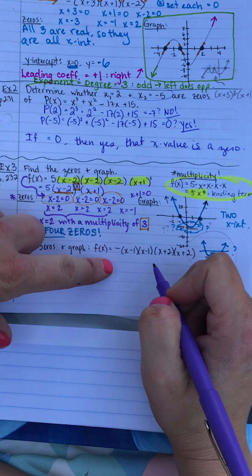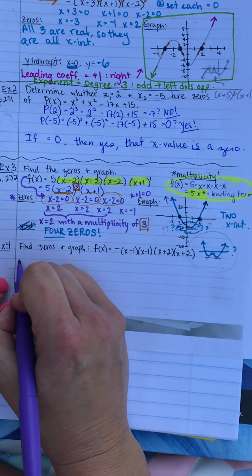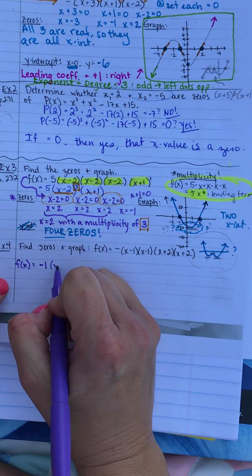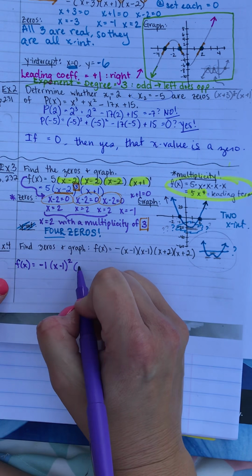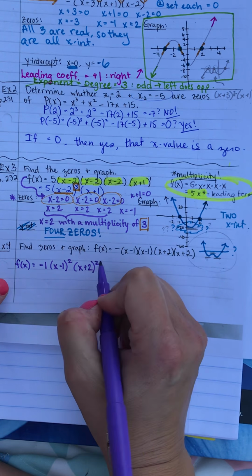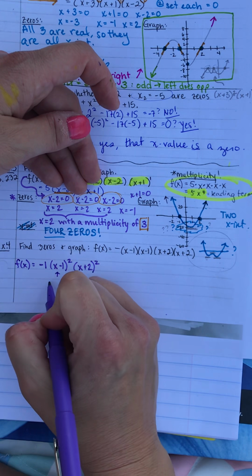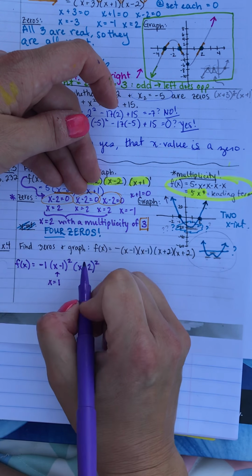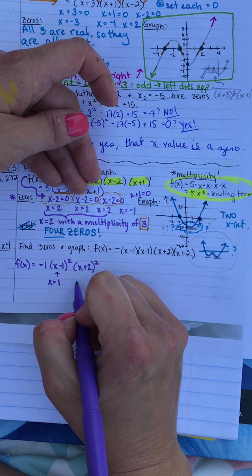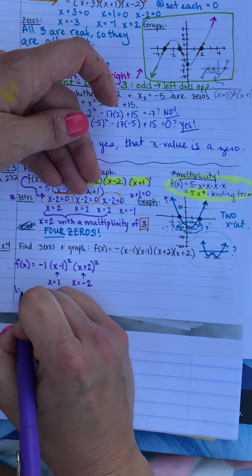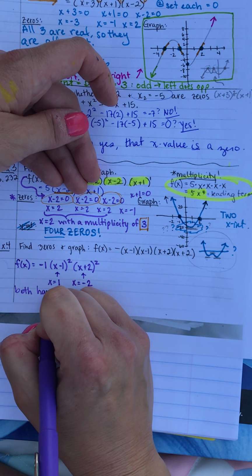So what I see is a function, f of x is negative 1 times x minus 1 squared times x plus 2 squared. So I see I have a 0 at x equals 1 and a 0 at x equals negative 2, and both have multiplicities of 2.